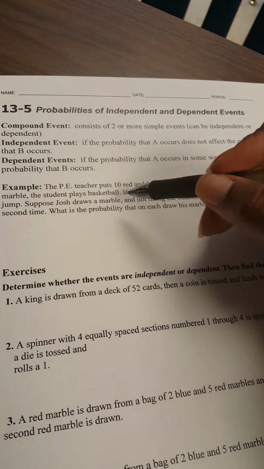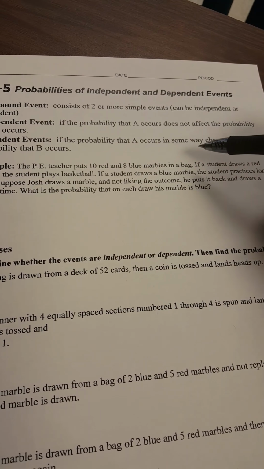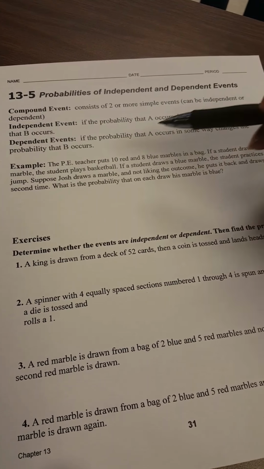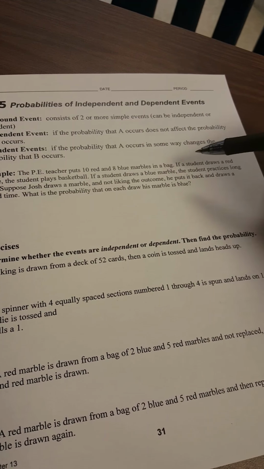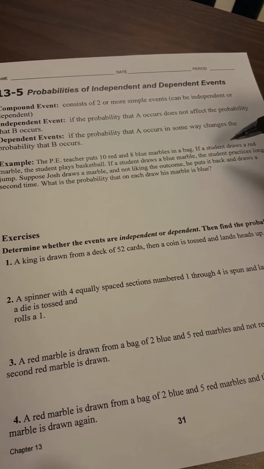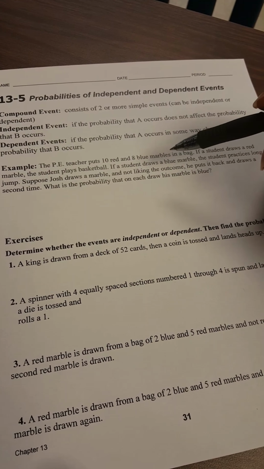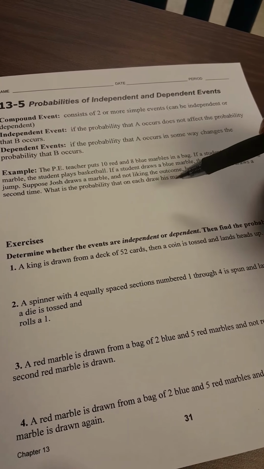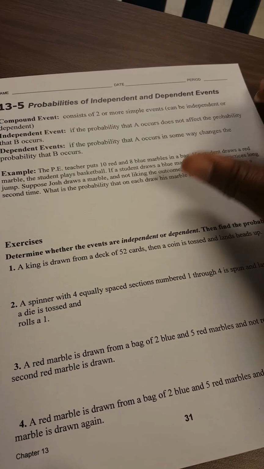Example: the PE teacher puts 10 red and 8 blue marbles in a bag. If a student draws a red marble, the student plays basketball. If a student draws a blue marble, the student practices long jump. Suppose Josh draws a marble and, not liking the outcome, he puts it back and draws a second time. What is the probability that on each draw his marble is blue?